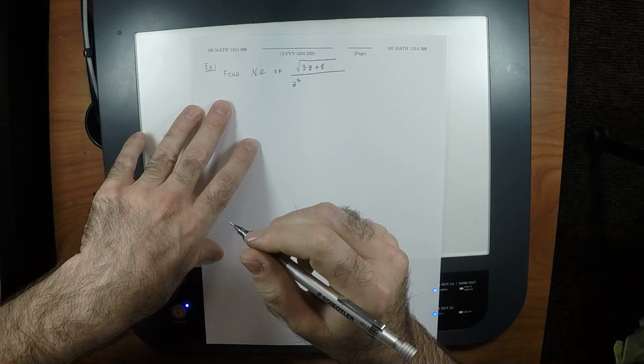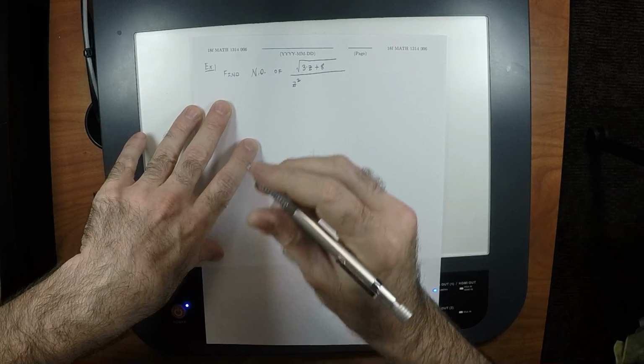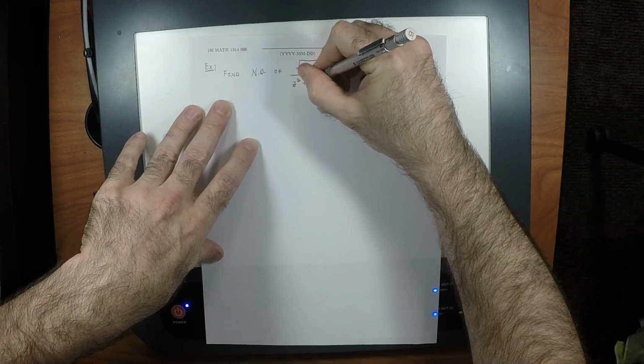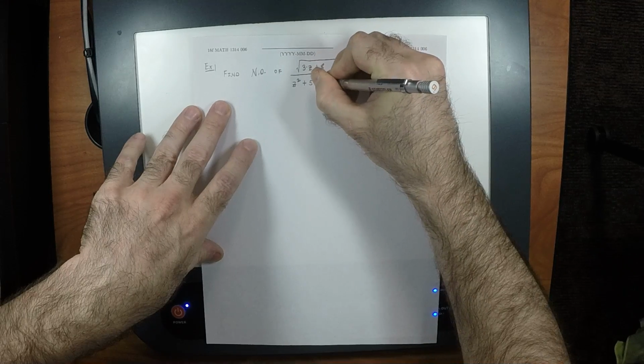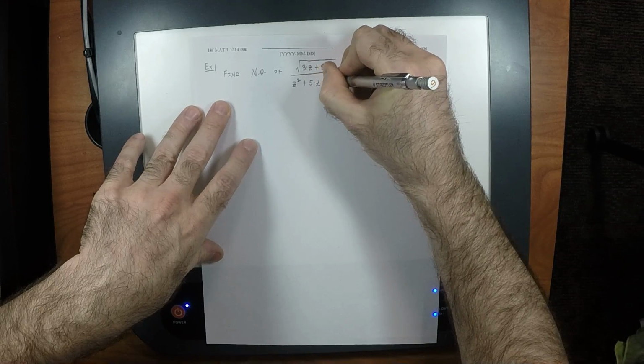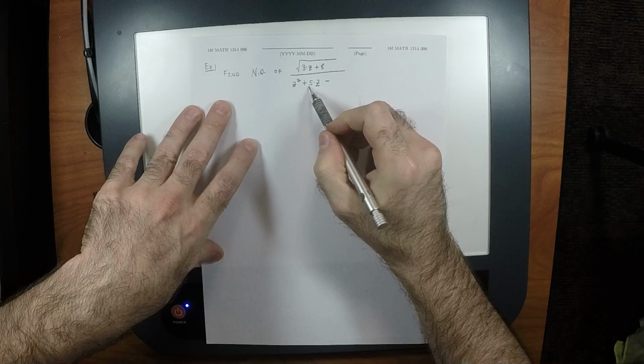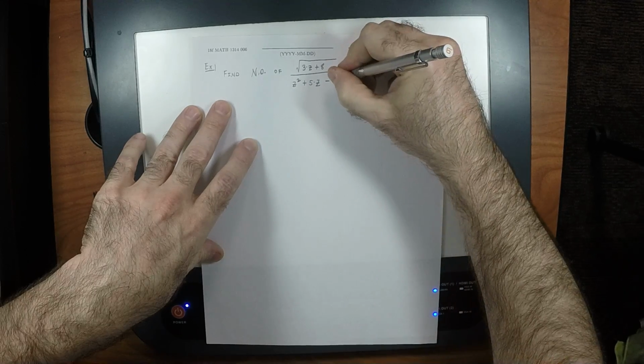Let me think about it for a second. Z squared plus 5z minus 24.